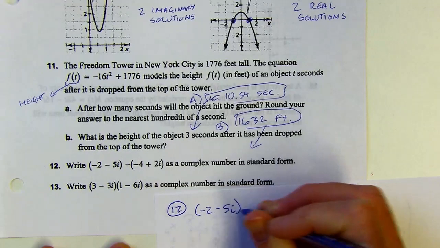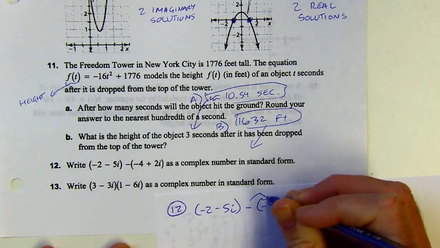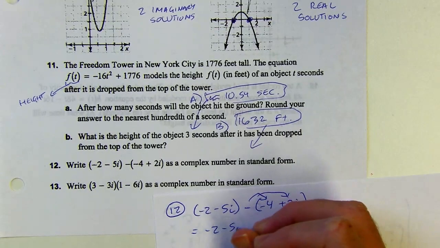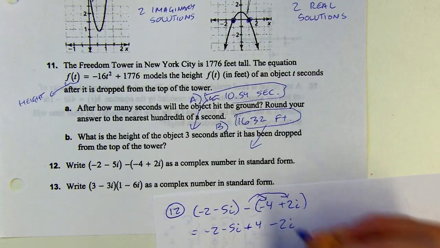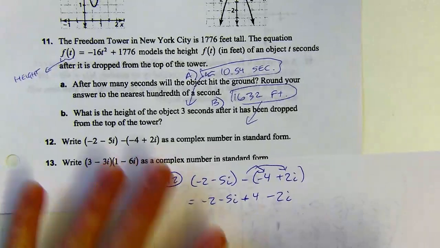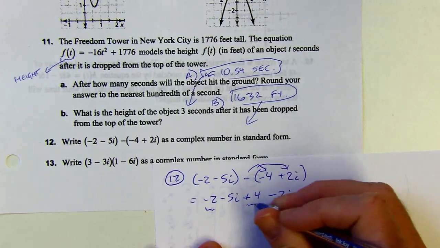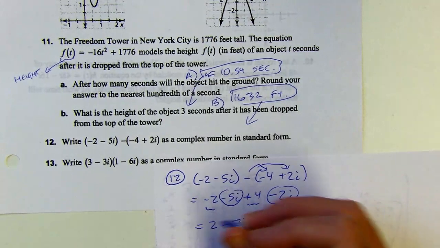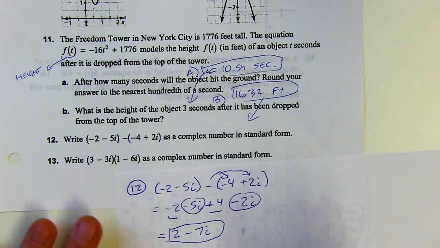If I wrote this without parentheses, I'd want to distribute the negative into the second binomial, right? So 2 minus 5i plus 4i, plus 4 minus 2i, and then I just combine the like terms. So this is the same as if the i was an x. It's just a variable. So I've got 2, and then let's combine these into negative 7i, and yeah, this is equivalent to negative 7i plus 2, but usually complex numbers, you write the real part first, then the imaginary part, okay?